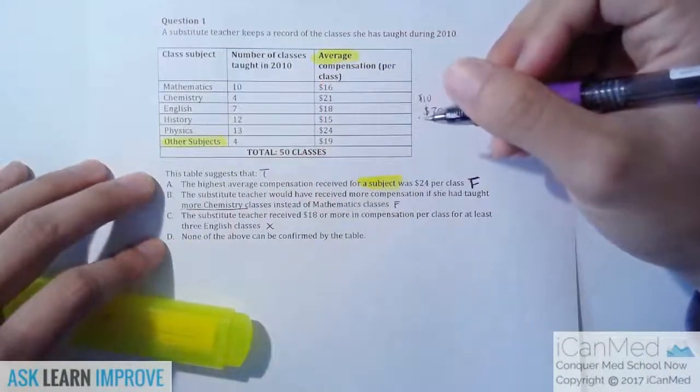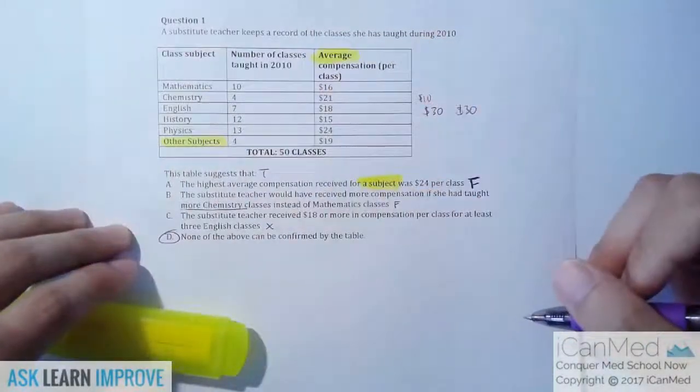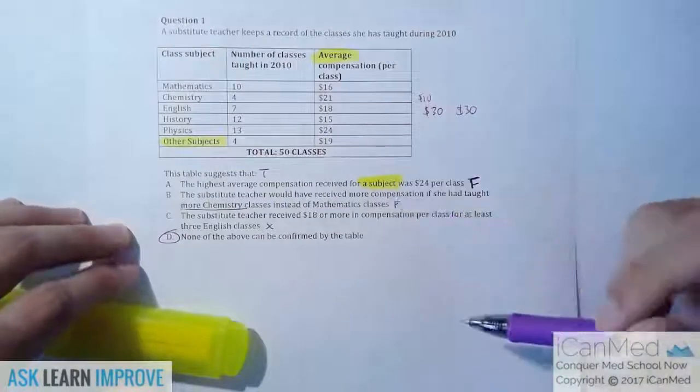Okay, so then D, none of the above can be confirmed by the table, okay, which is true. None of them can be confirmed by the table without further information.